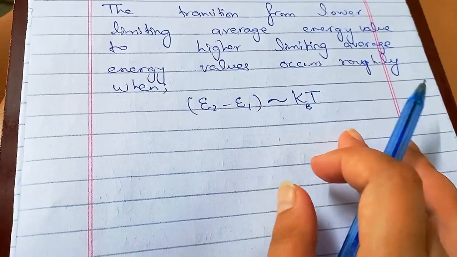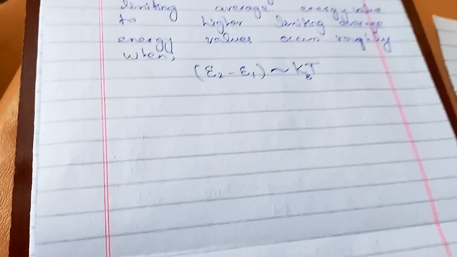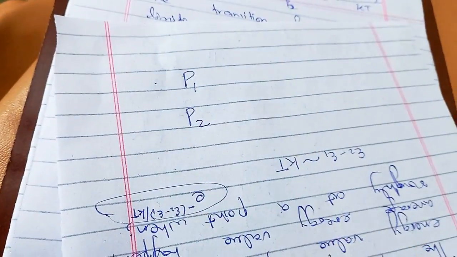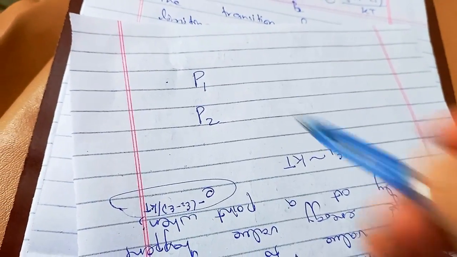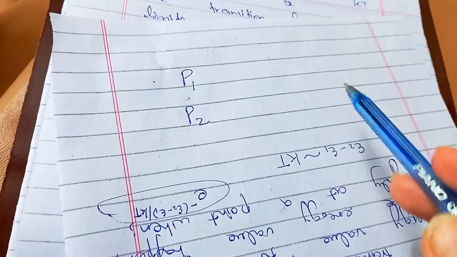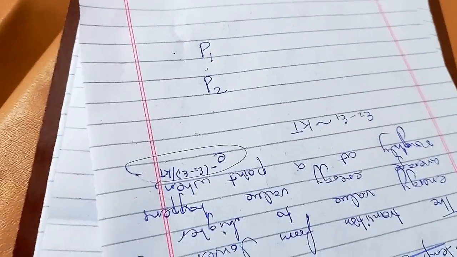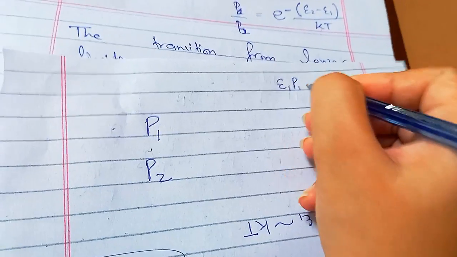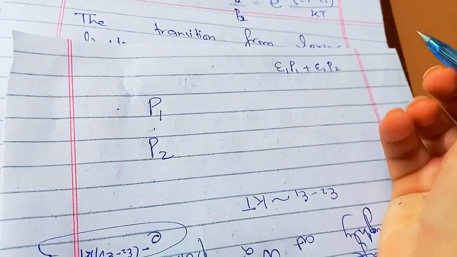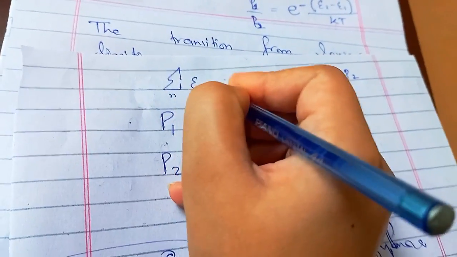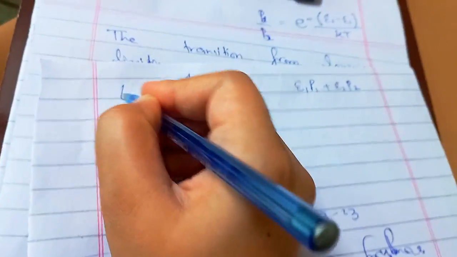We can justify this by the fact that P1 and P2, it's all about probabilities. As the temperature changes, probabilities are changing, and it's the probability on which the average energy depends. As I told you, we calculated the high energy limit by using this formula, and that is actually the formula to calculate the average energy.